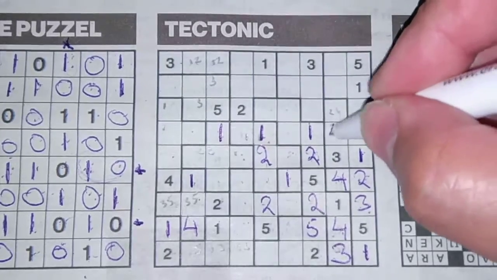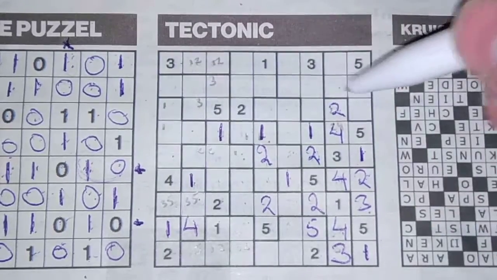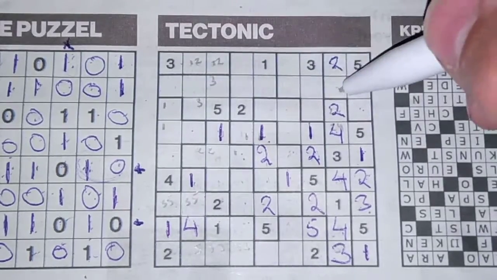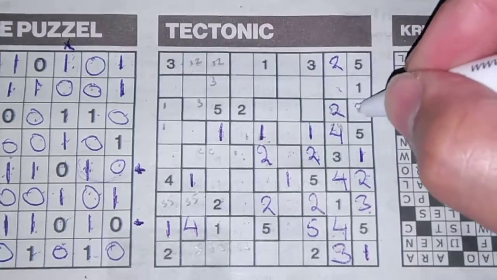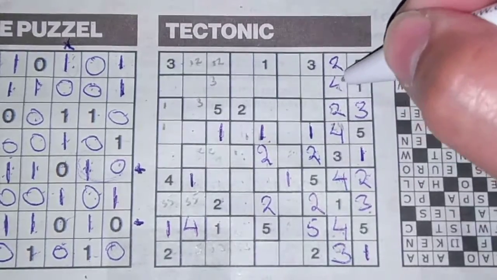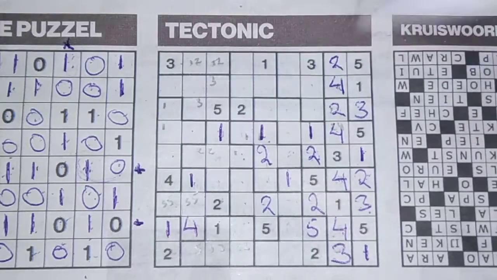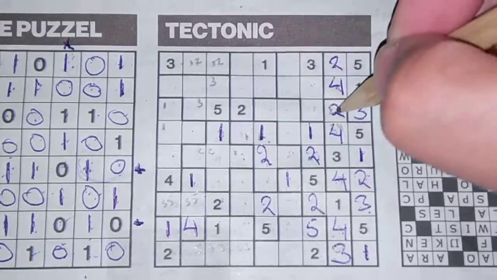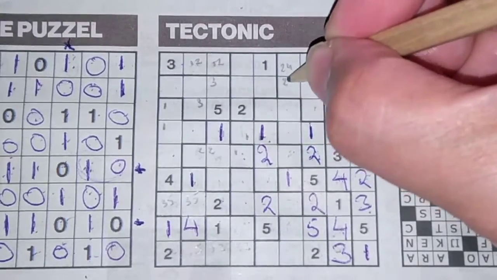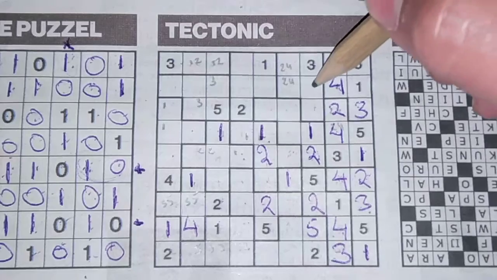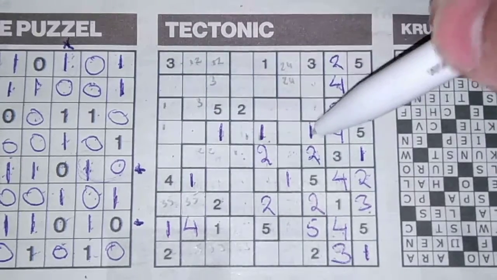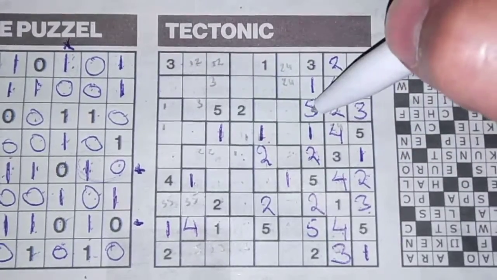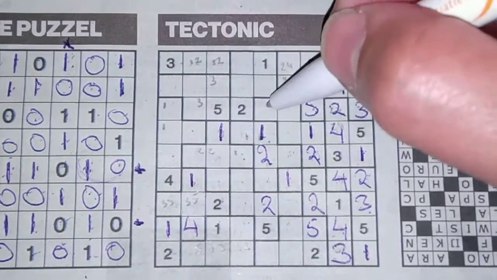This box cannot be a 3. 1 box left for the 3 should be there. 1 box left for the 4. These 2 boxes cannot be a 4. The same with the 2. These 2 boxes cannot be a 2. So the 2 and the 4 goes here. And the 5 and the 1 goes there. We have a 1 here, so this cannot be a 1. This should be the 1 and this should be the 5. We have a 5 now, so these 2 boxes cannot be a 5. 1 box left for the 5 should be here. These 2 boxes should be the numbers 3 and the 4.